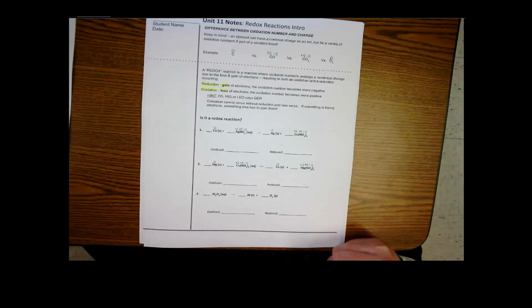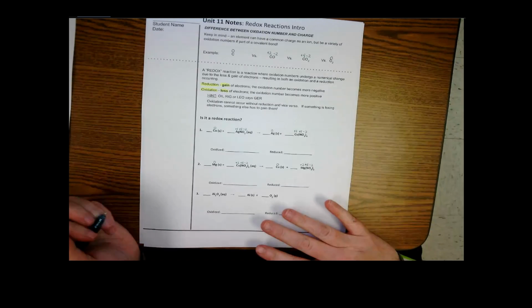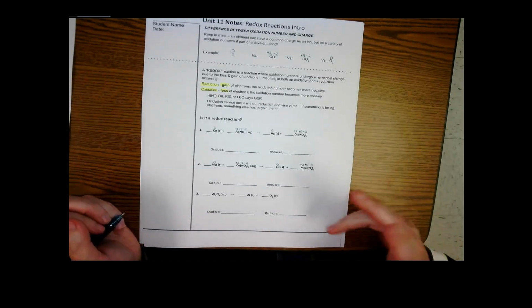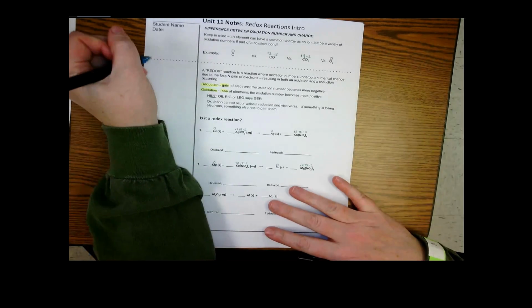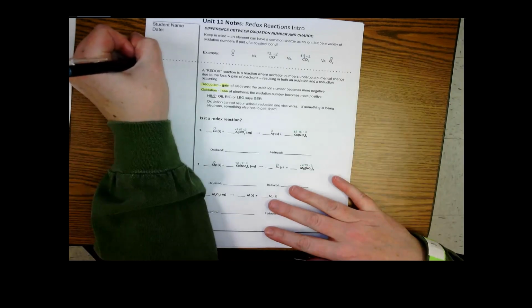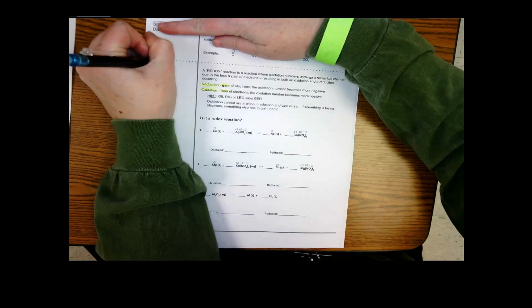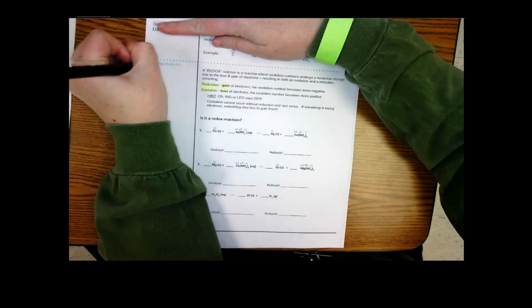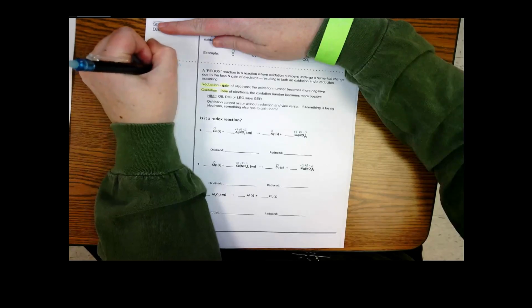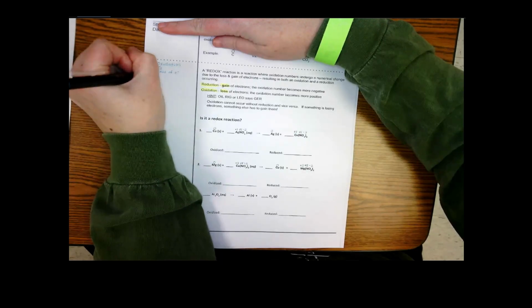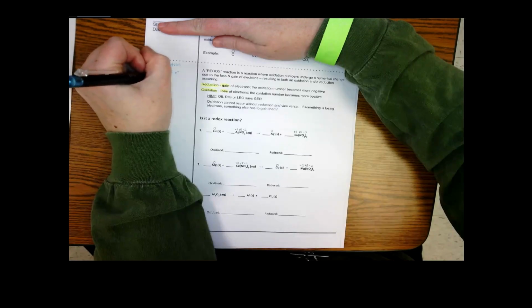A couple of ways to remember which is which are the acronyms OIL RIG or LEO says GER. OIL RIG stands for oxidation is loss of electrons, reduction is gain.